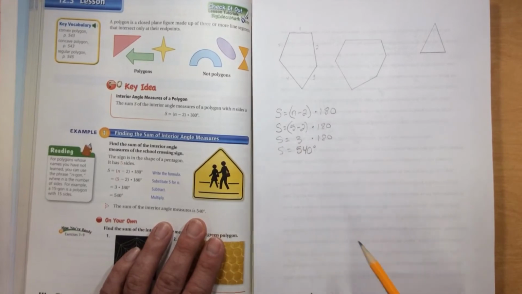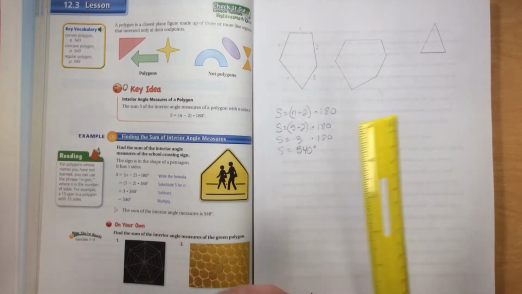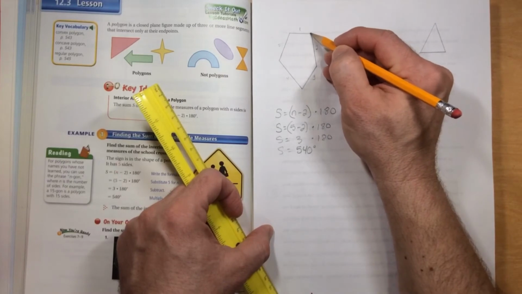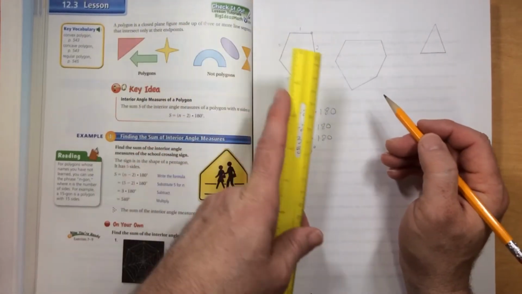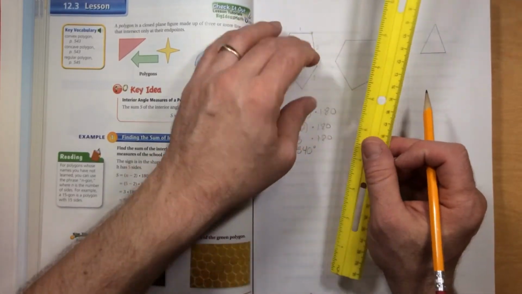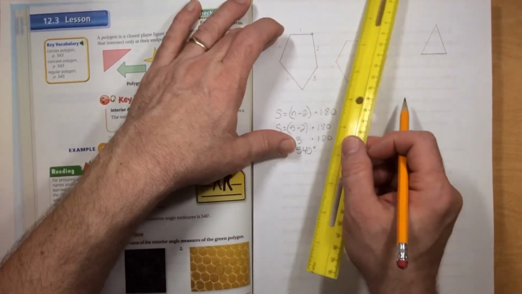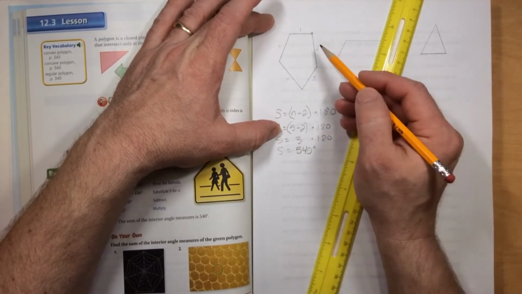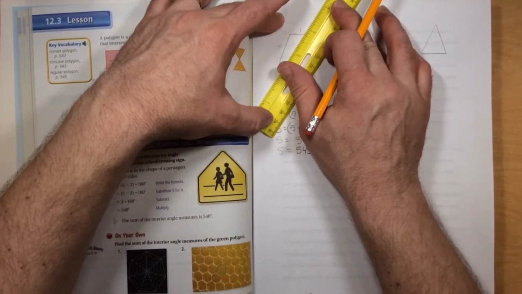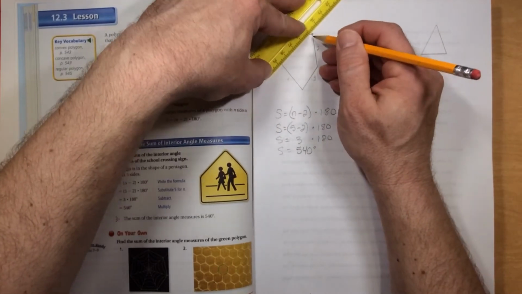And somebody might say, well, how did we get this formula? Why is all of this? And really, it's quite simple when you see it. Just start with any vertex. Like here's a vertex right here. We'll use this one. And we're going to draw as many triangles as we can in here. And this ruler is actually a little big to fit on there, but I have nothing better, so that's what I'll use. So we're going to draw as many triangles as we can from this one vertex. So I'll go like this.